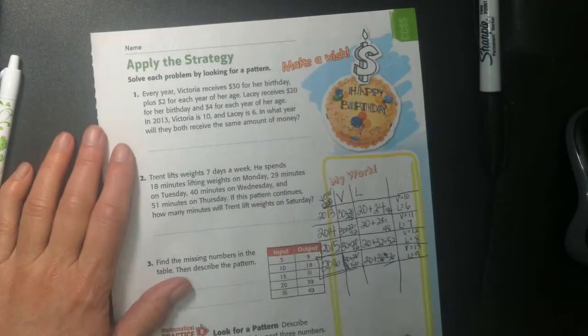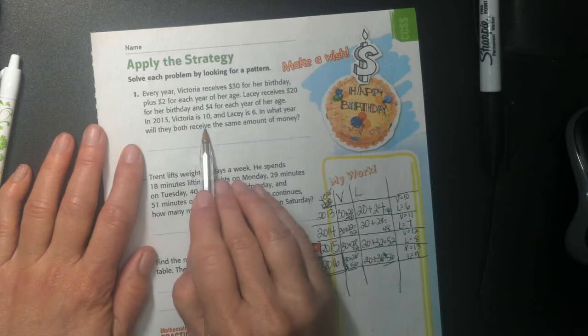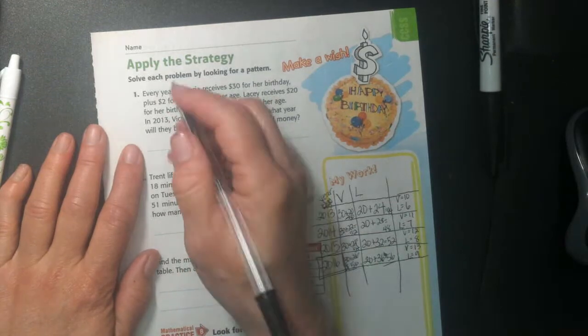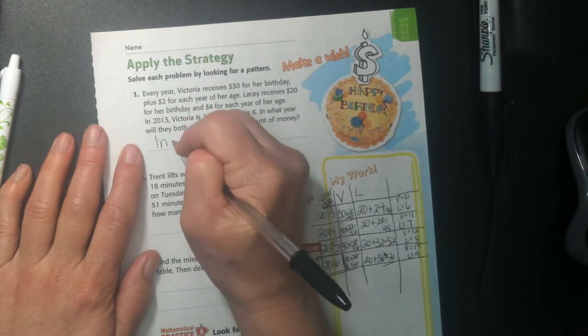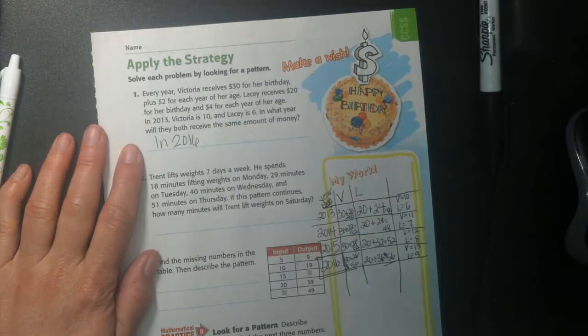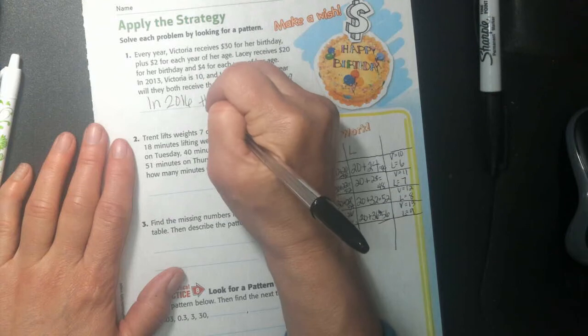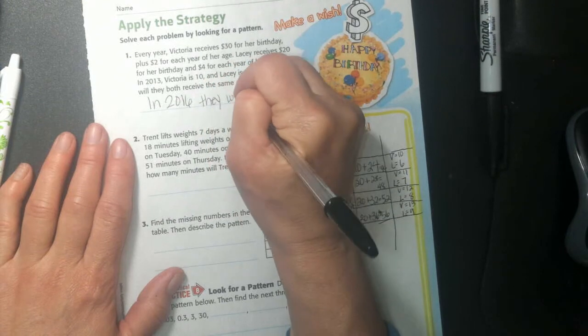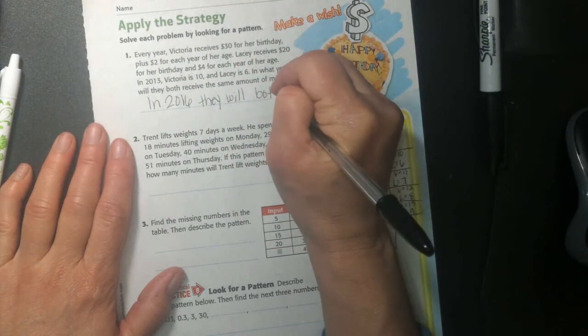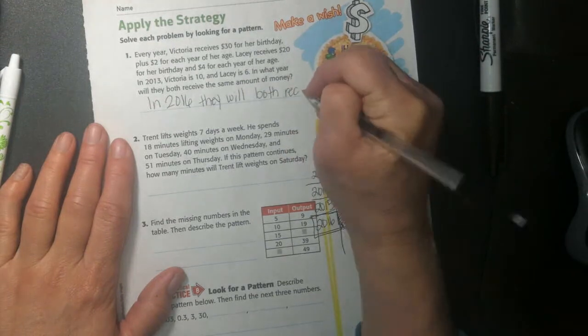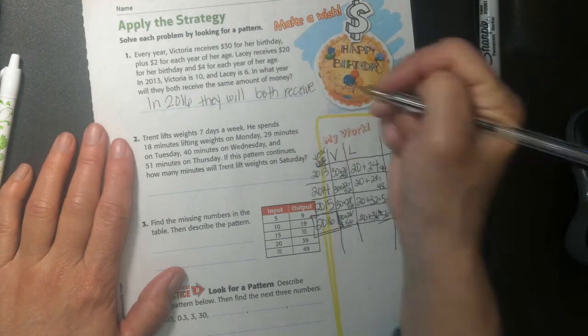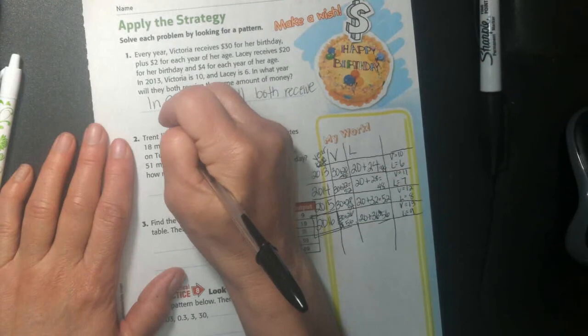So in 2016, in what year will they both receive the same amount of money? In 2016, right? For a complete sentence, like I should always do. They will both receive $56.